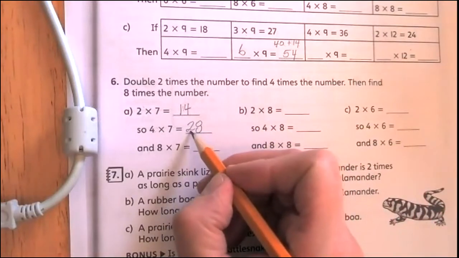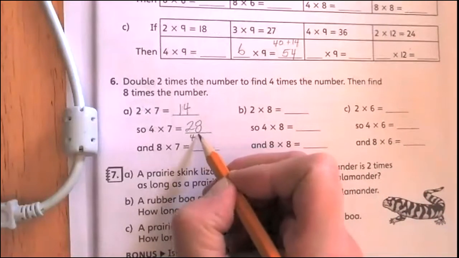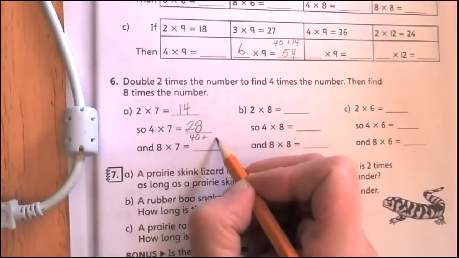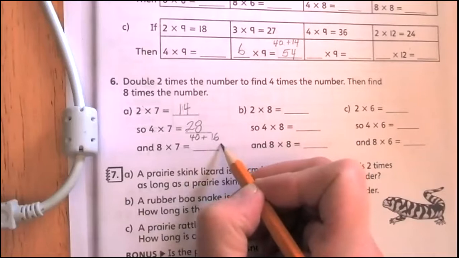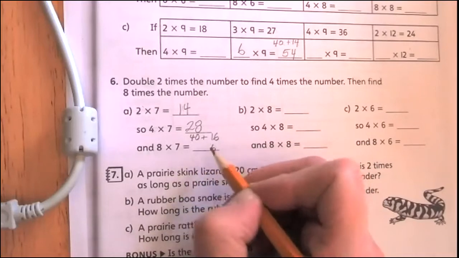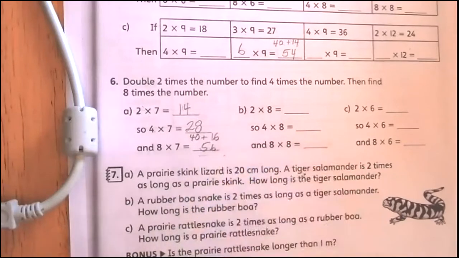So what's double of 20? 40. And double of 8, you know your doubles? 16. I'm going to add those numbers together. 6 plus 0 is 6. 1 plus 4 is 5. So the answer is 56.